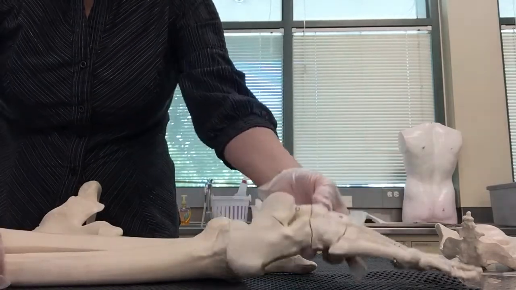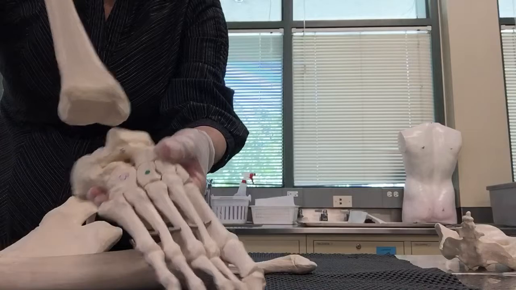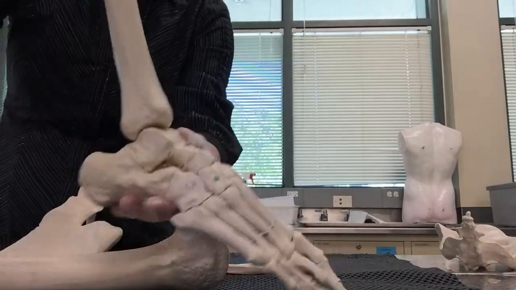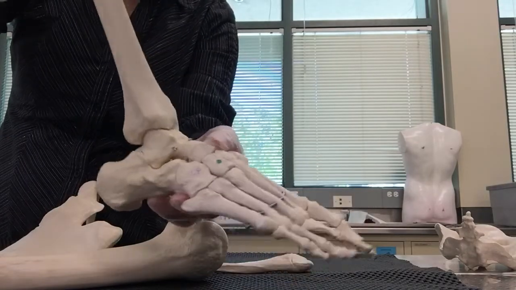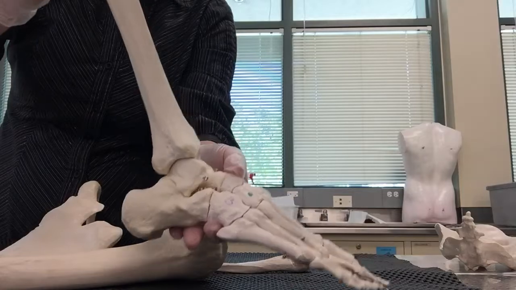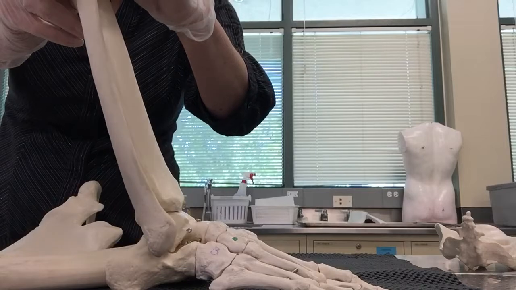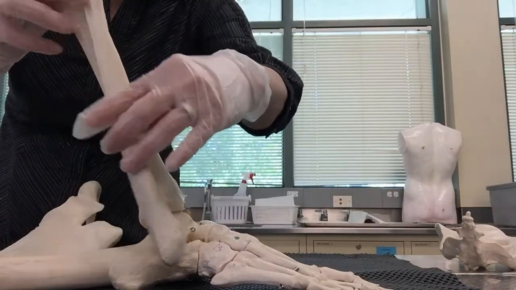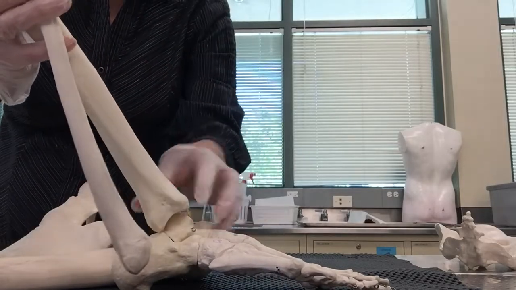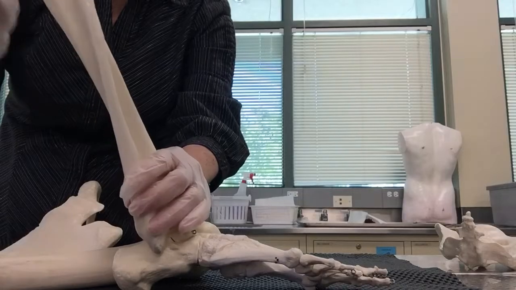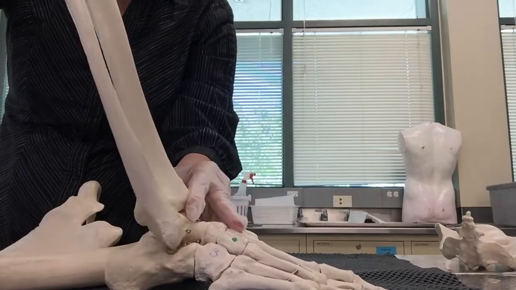So let me show you one more time how the tibia articulates with talus, right? Forming talocrural joint. On the lateral side, we would have fibula, goes inside this fibular notch. Okay, it doesn't want to stay, sorry. But here's the fibular notch. Let me get it. Oops, like that.